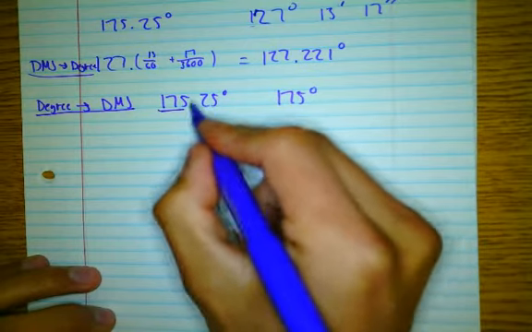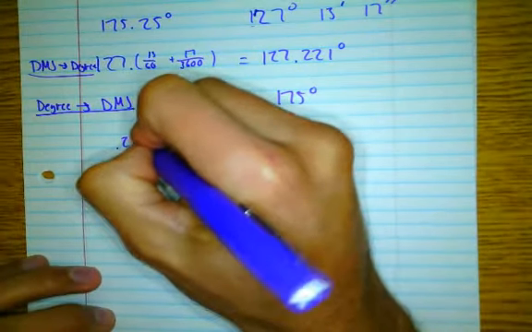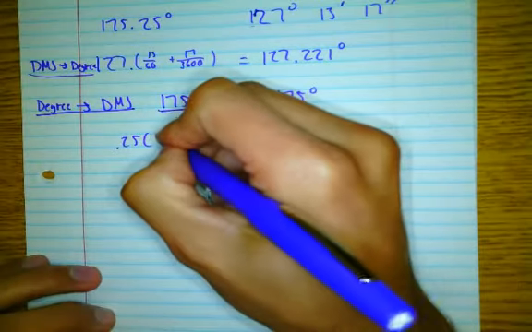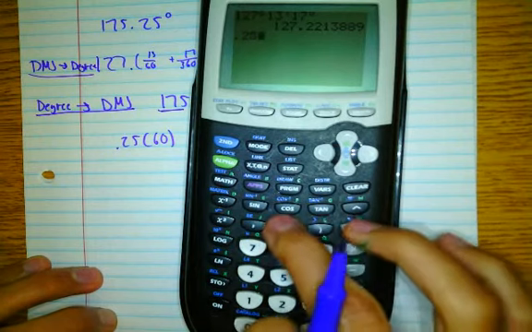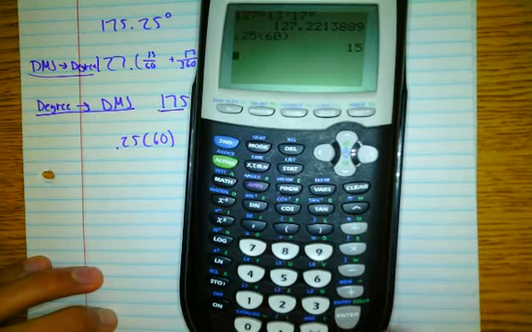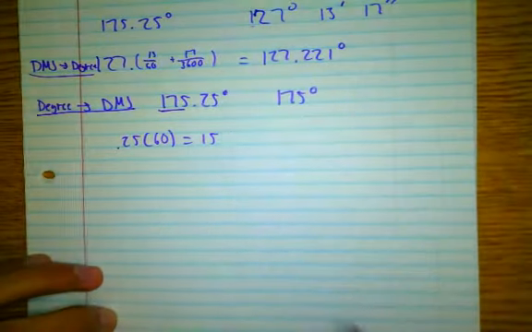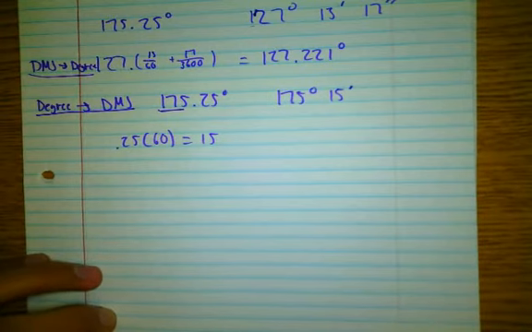Okay, so we're going to use our calculator. So 0.25 times 60, and that gives me 15. Guess what? 15 minutes. So this means that 175.25 is 175 degrees, 15 minutes. Think about time-wise. If I told you that I spent 0.25 of an hour, isn't that 15 minutes?